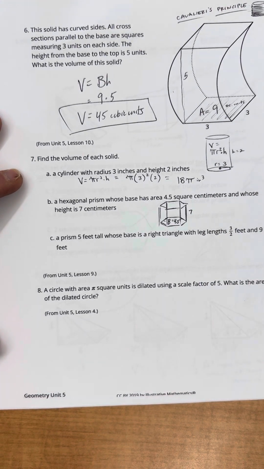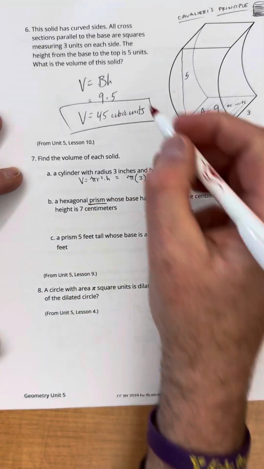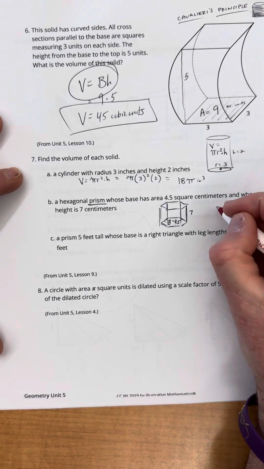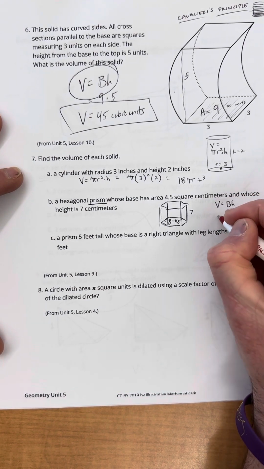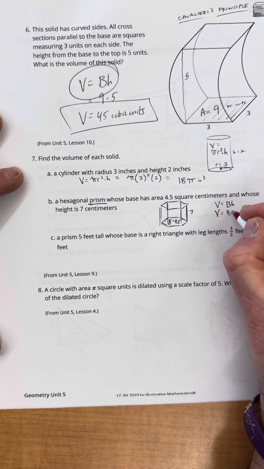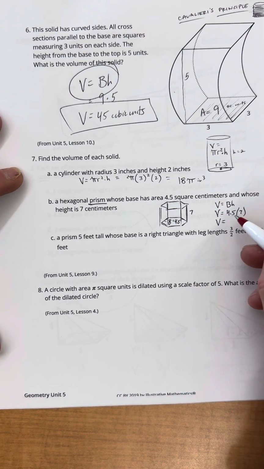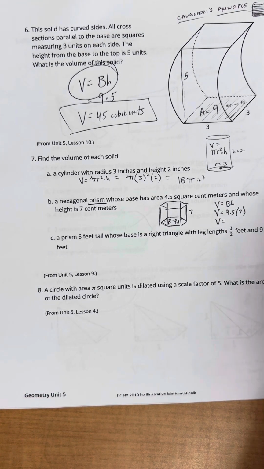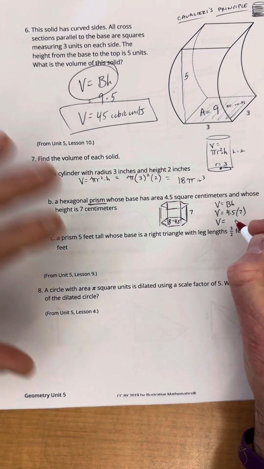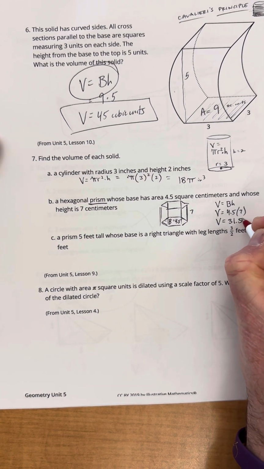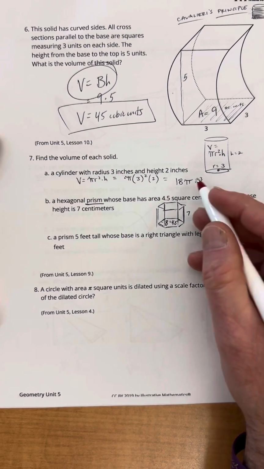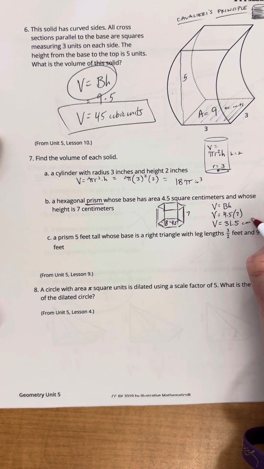Because all prisms are volume equals base times height, volume equals 4.5 times 7. 7 times 4 is 28, 7 times 5 is 35, so you take the midpoint, 31.5 centimeters cubed.